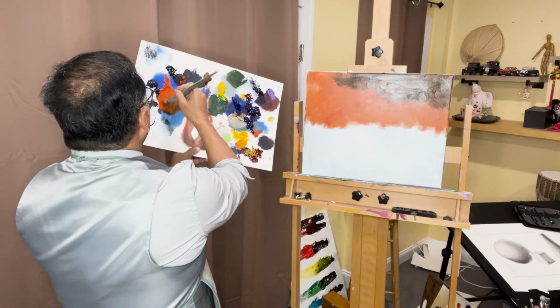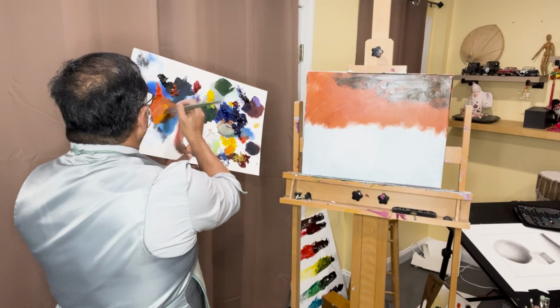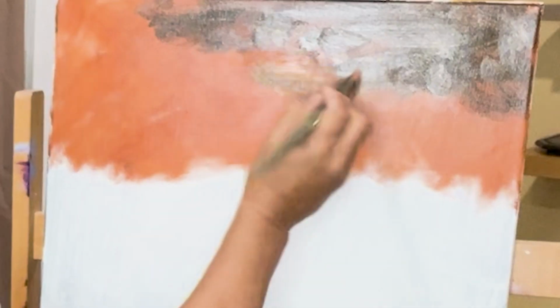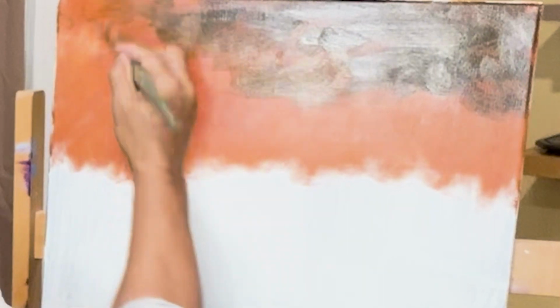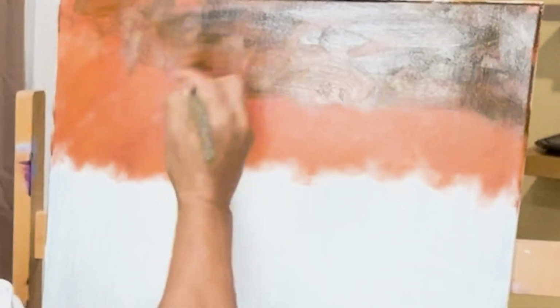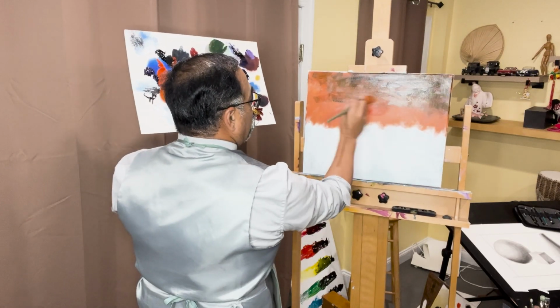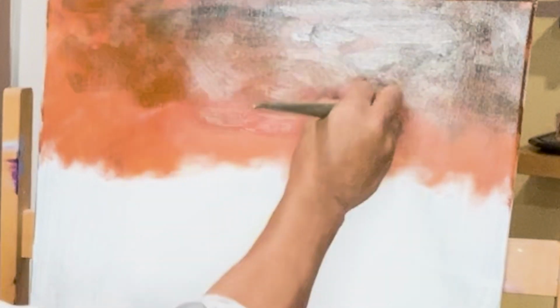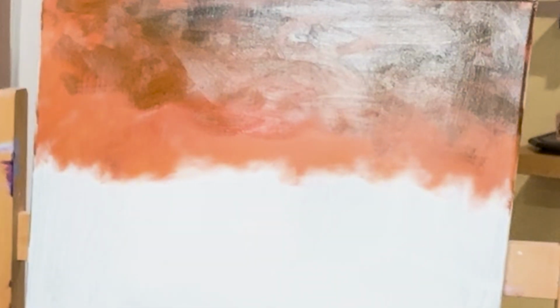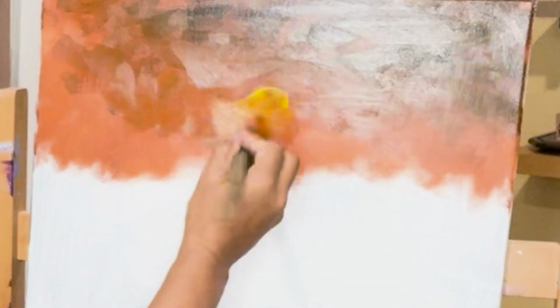Okay, and then I'm going to come back with my orange, and I'm going to add some yellows. Push that back. There we go. Now, I'm going to pull some more, just a straight raw yellow. Pull that in. I'm going to pull some yellows right here. There we go. Add some fiery yellows here.